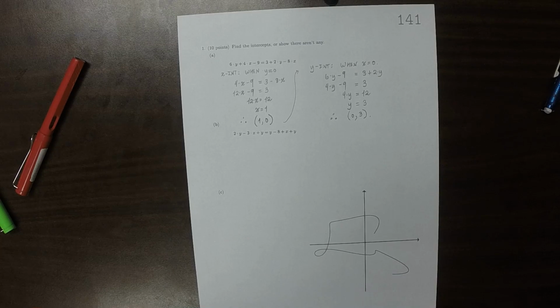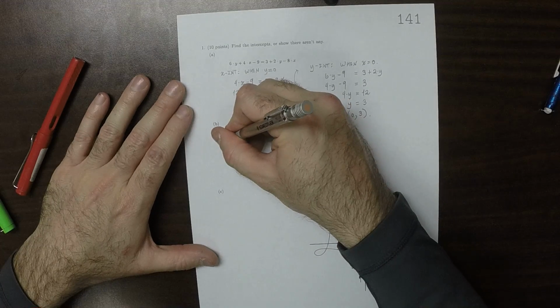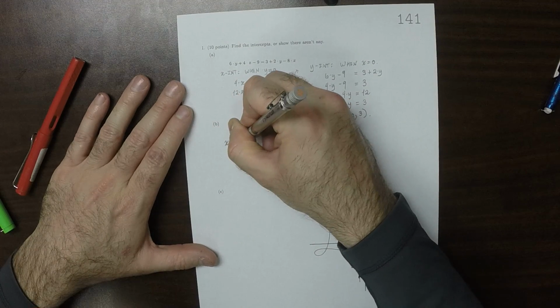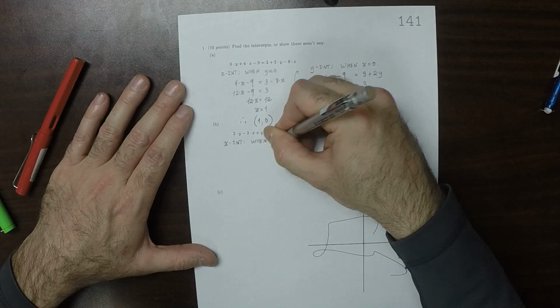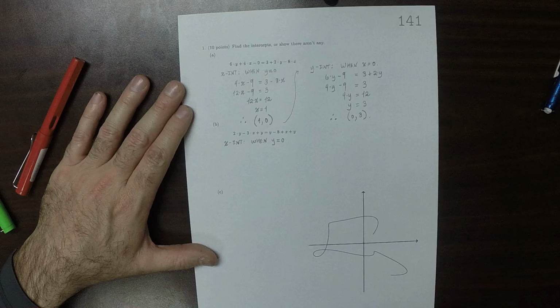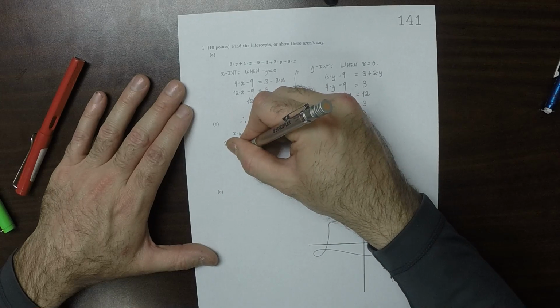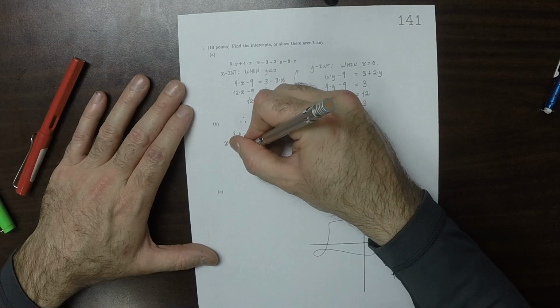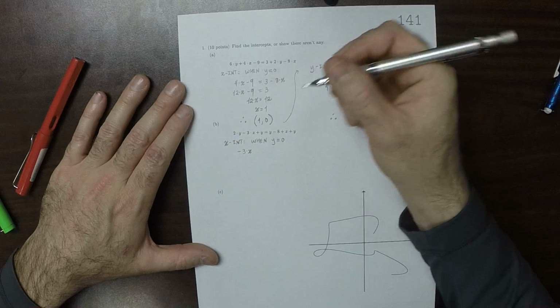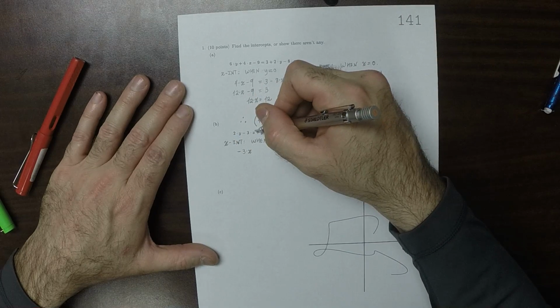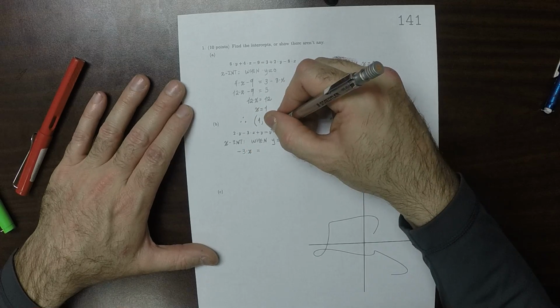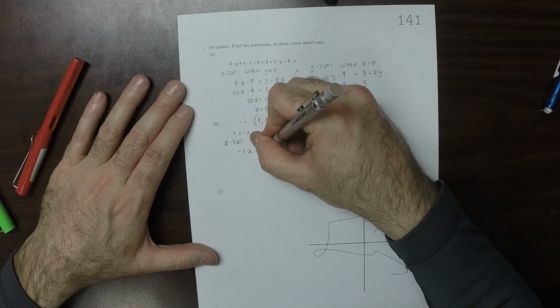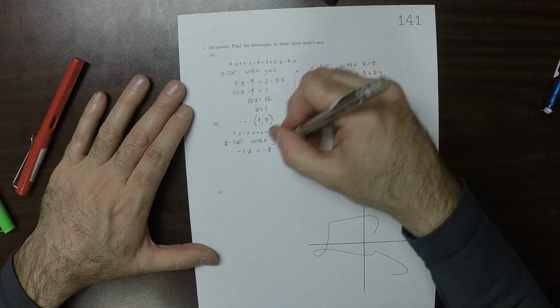Exact same story in part B. Kind of the exact same kind of story. An x-intercept, again, this is when y is 0. So the equation after plugging in y is 0 becomes negative 3x is equal to, y is 0, so negative 8 plus x.